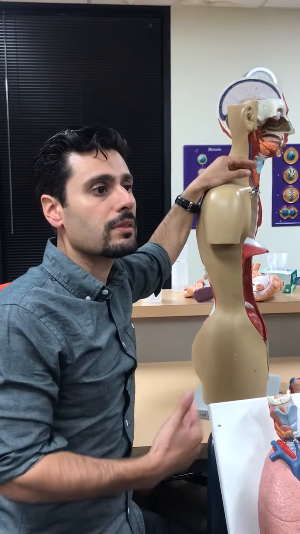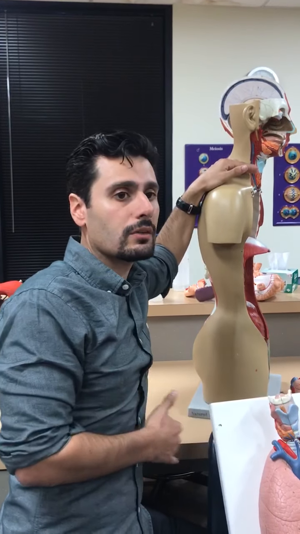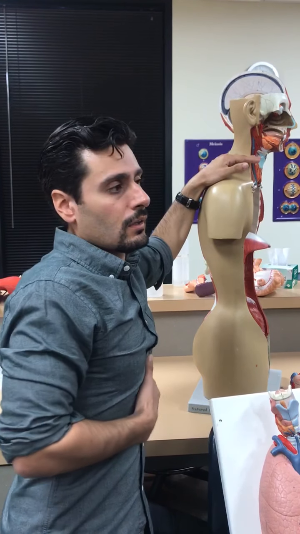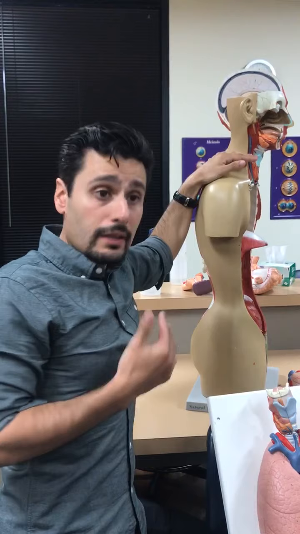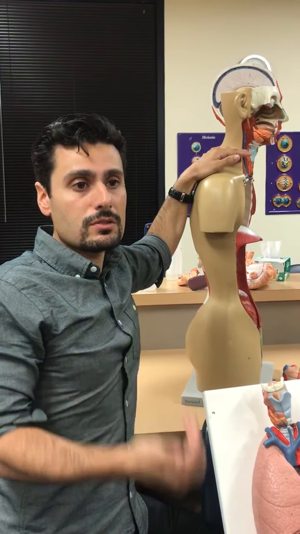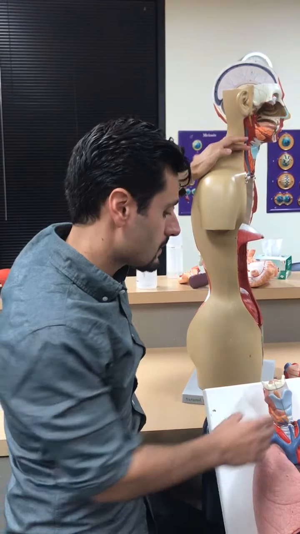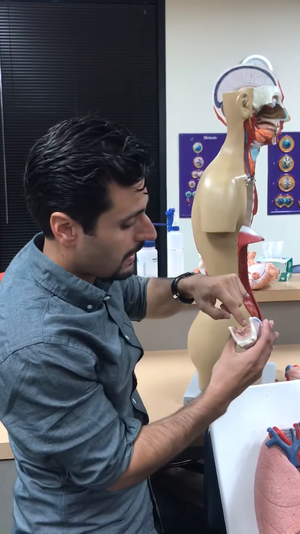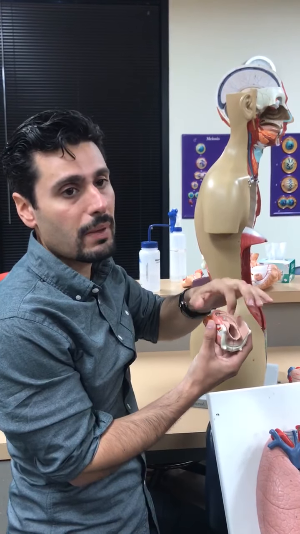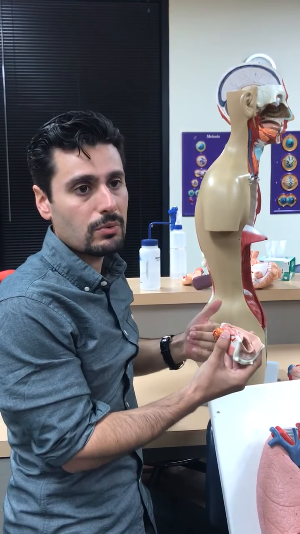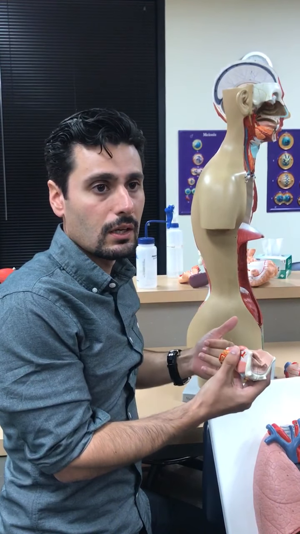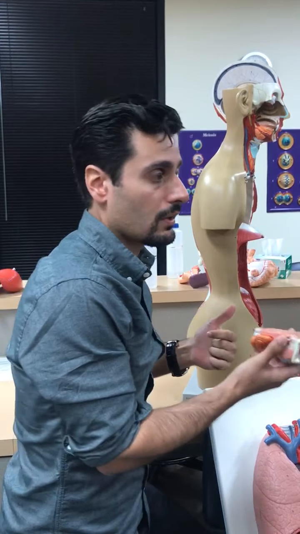So what type of epithelia do I have at the level of the laryngopharynx? Ciliated pseudostratified columnar? Not yet. We're still at stratified squamous epithelium. We're not going to see the change until we pass those vocal cords. Once we pass those vocal cords, we're going to see a change once again to the ciliated pseudostratified columnar epithelium.